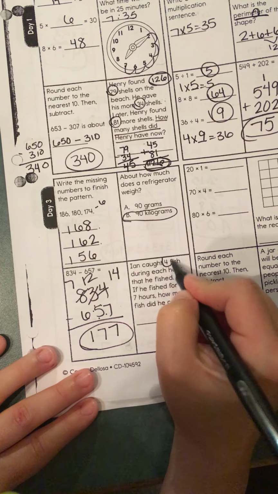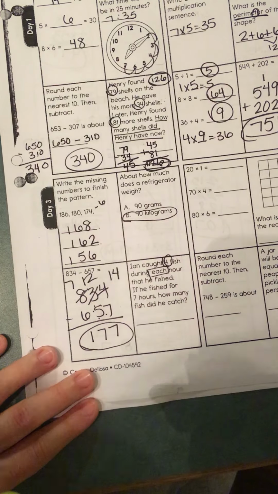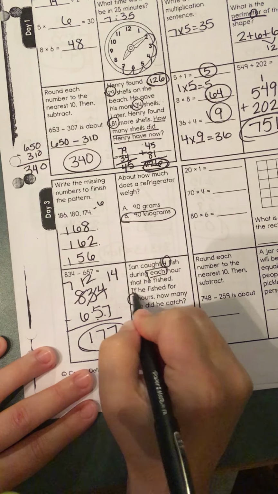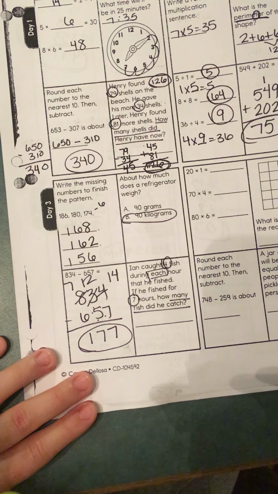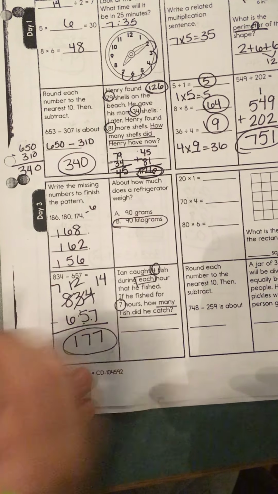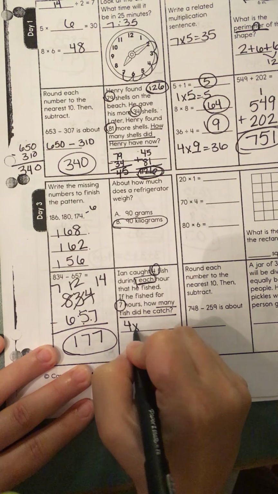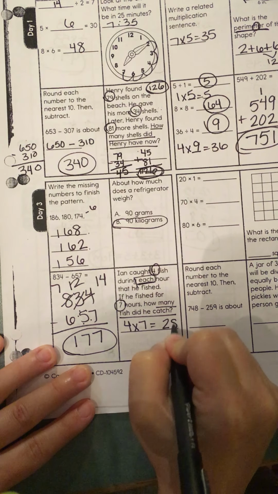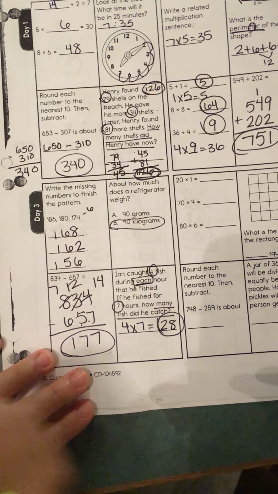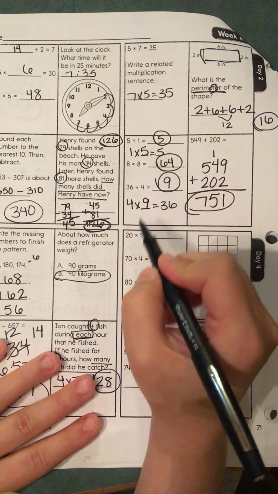Ian caught 4 fish during each hour that he fished. He fished for 7 hours. How many fish did he catch? Do we have a total? No. Are they equal? Yes, because of each. So we're going to multiply 4 times 7 and we will find out he caught 28 fish. Okay, here we're going to take our 0 off.